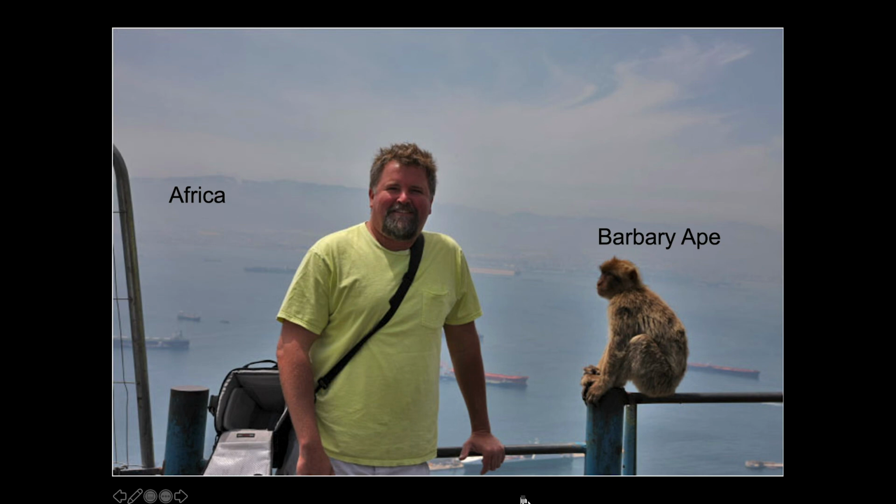Africa is in the background here, standing in Spain or Britain, depending on how you look at it. And this narrow passageway here is the inflow and outflow of the Mediterranean Sea. So the Atlantic Ocean is over here behind the ape, and the Mediterranean Sea starts right about here, off to my right, which would be your left.